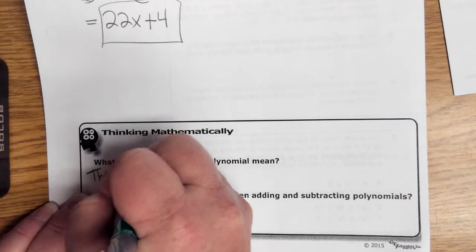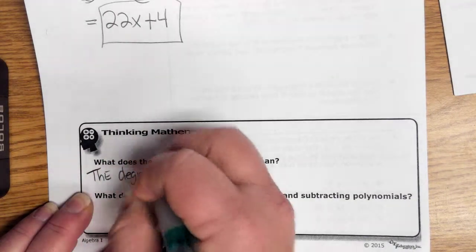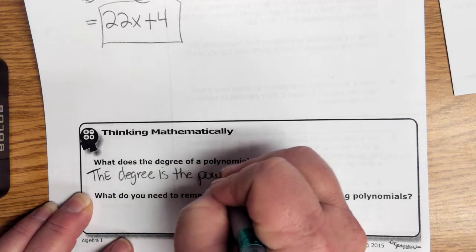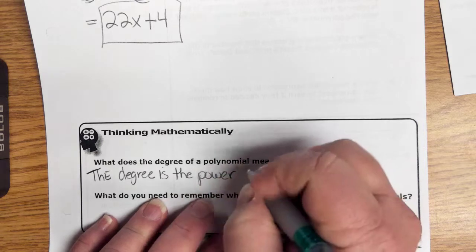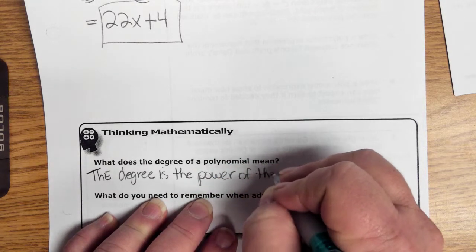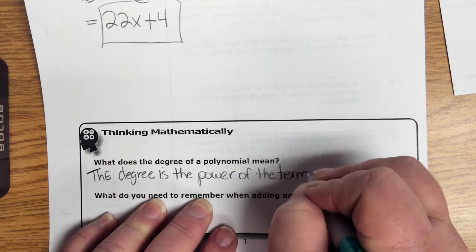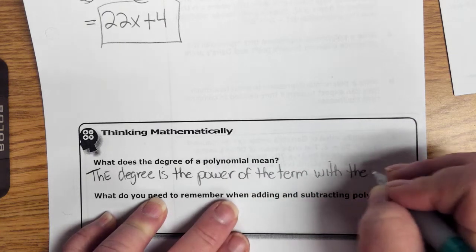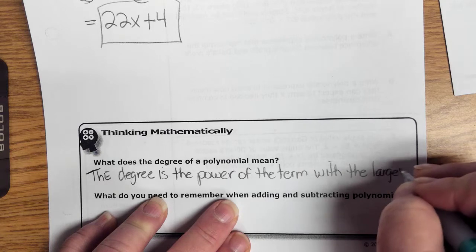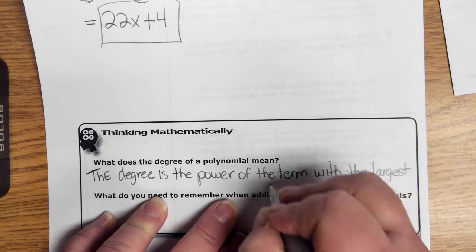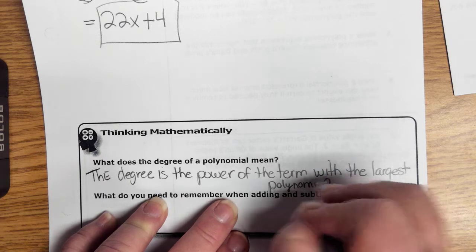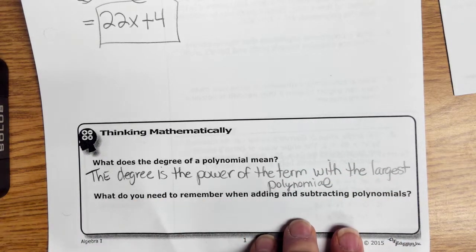The degree is the power of the term with the largest power in the polynomial. In other words, the degree is the power of the term.